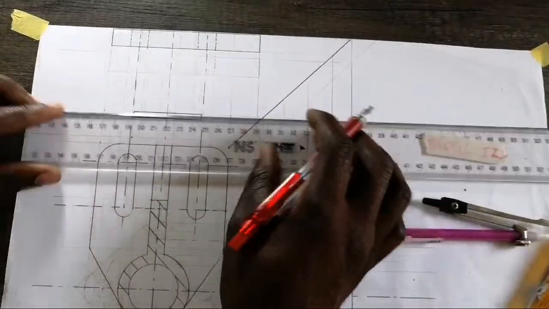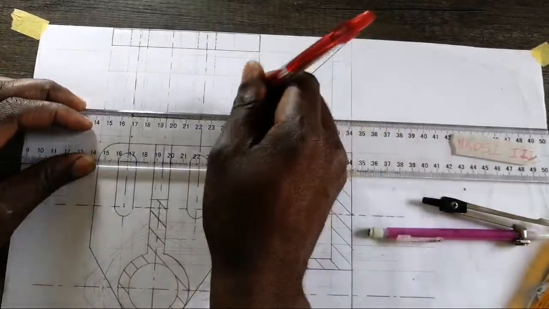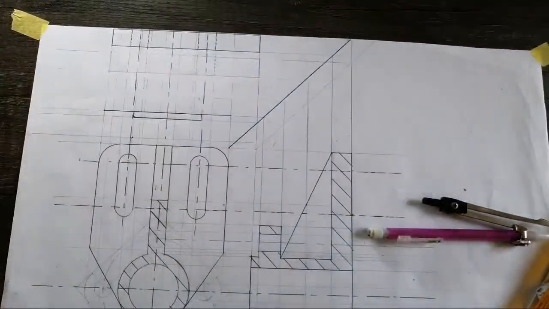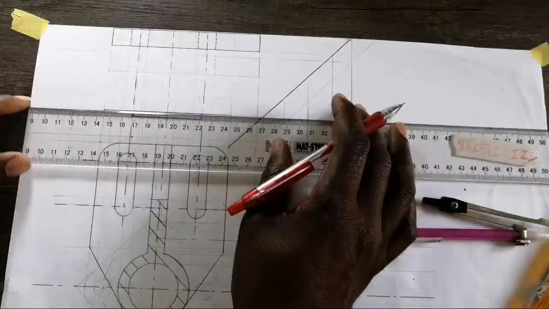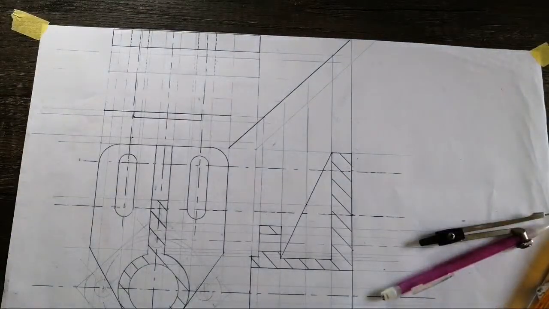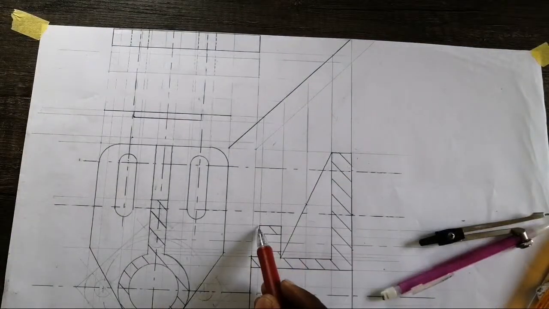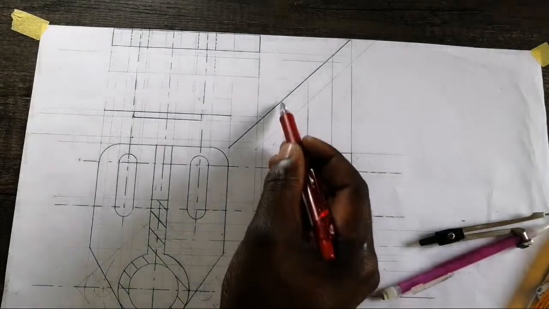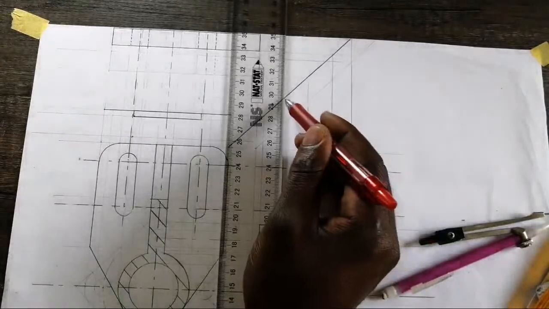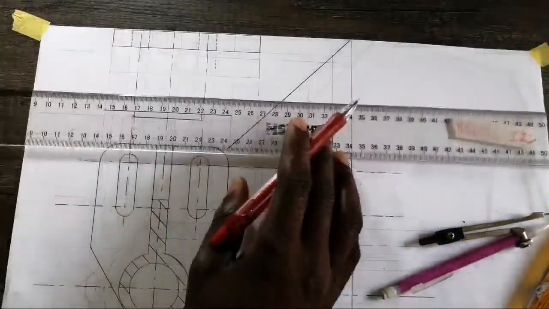So without fear or favor, I'll know this will be solid till here. Solid till here. Then from there, what's going to happen? From here till here, construct it, which was constructed, isn't it?